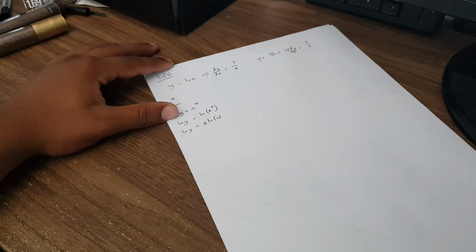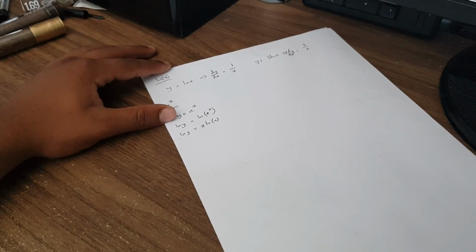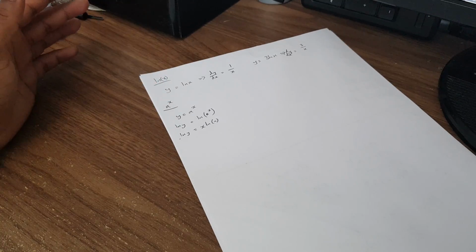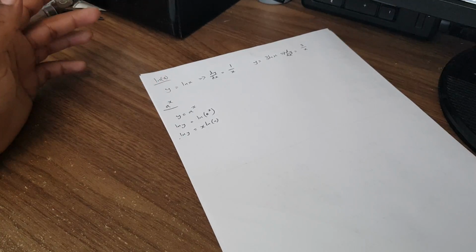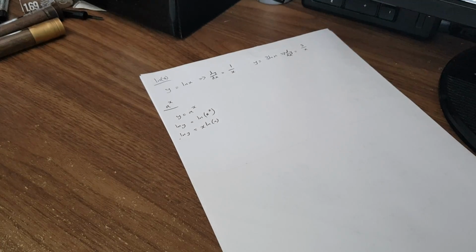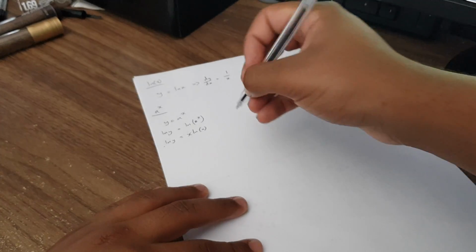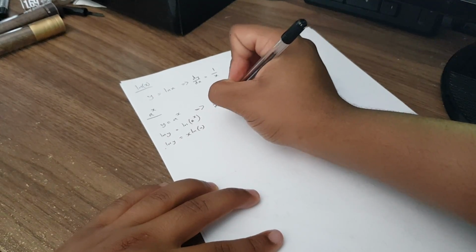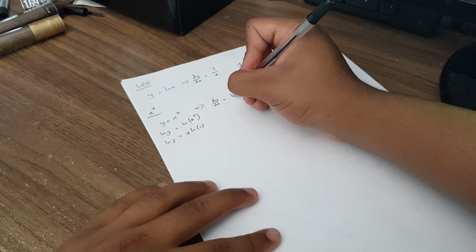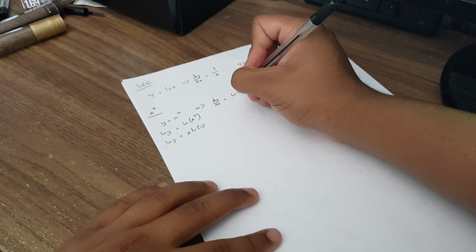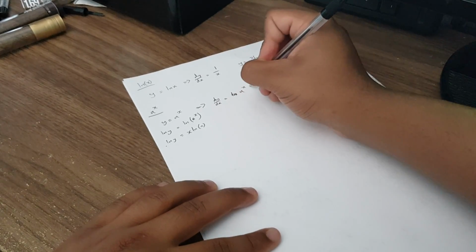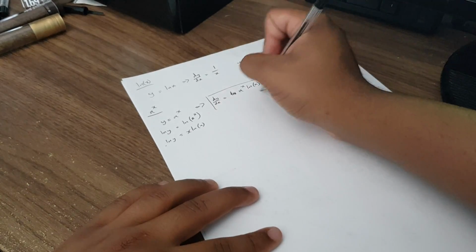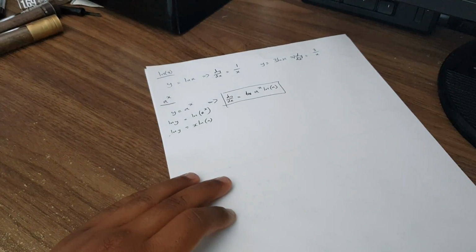Okay. Now what we're going to do is use product rule and implicit differentiation, which I'll explain at a much later time. However, all you need to know is that dy by dx is equal to a to the power of x ln a. That is just something to remember.